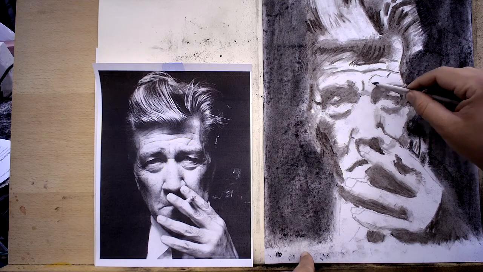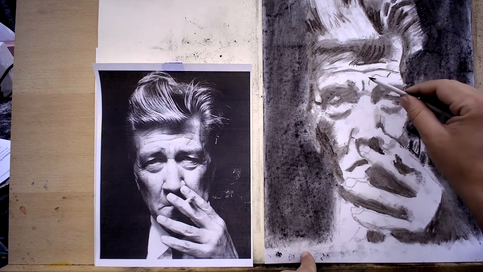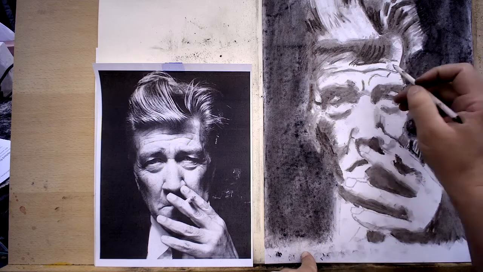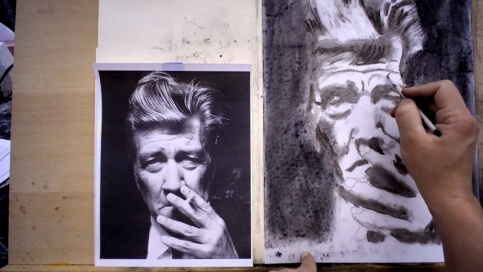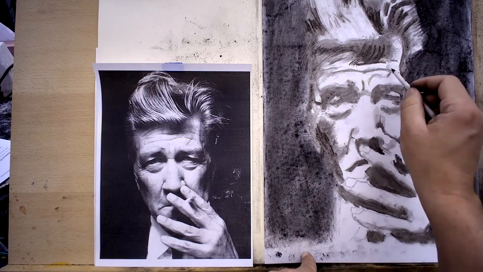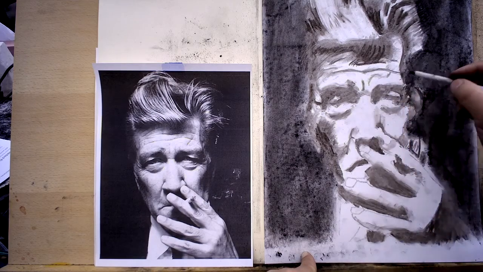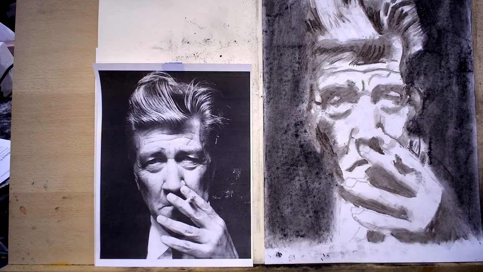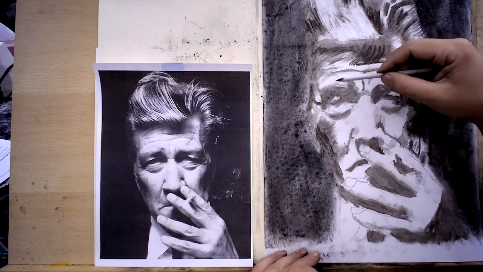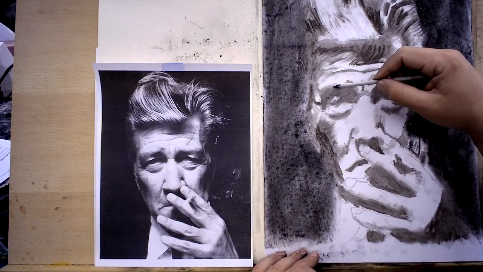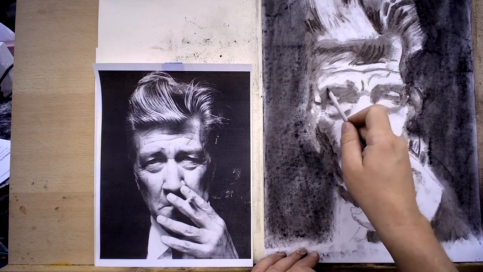But I can erase them. So I'm going to use my tortillon to move stuff around. I'm going to use my kneaded eraser to reshape areas. And I'm going to occasionally use my vine charcoal. When I'm using my vine charcoal, I might add a little bit of pigment to a shadow and then move it over using a tortillon. Or I might do a little bit of light cross hatching to add a little bit of pigment to a surface and then smooth it out and blend it in with my tortillon.